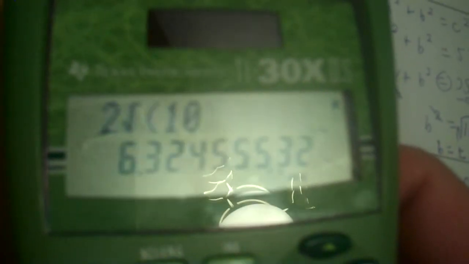Remember, C should be the longest side, and it is. So 7's longer than 3. It's longer than 2 square root 10, because if you go 2 times the square root and put 10 in, yeah, 7 is longer than 6.32455532. I mean 7's larger than 6. Okay, so yeah. Next: A is 5, B is 6, and I'm supposed to find C.